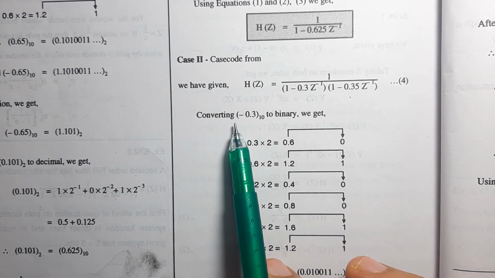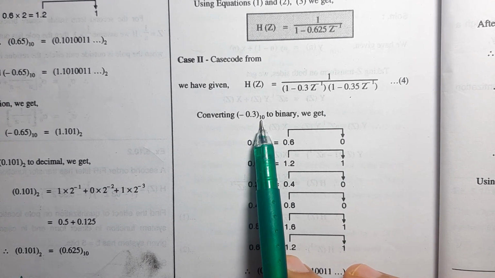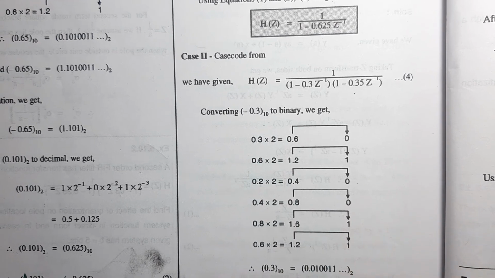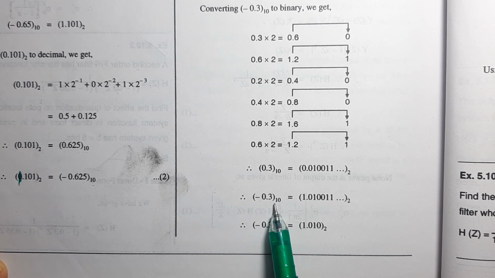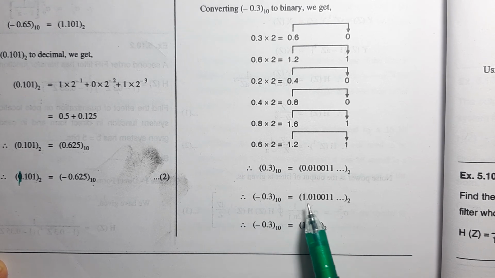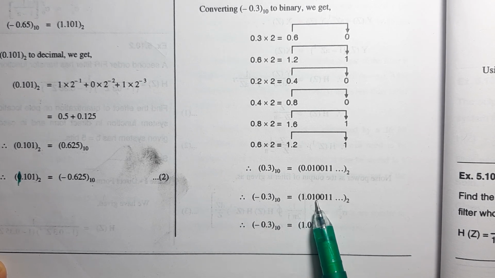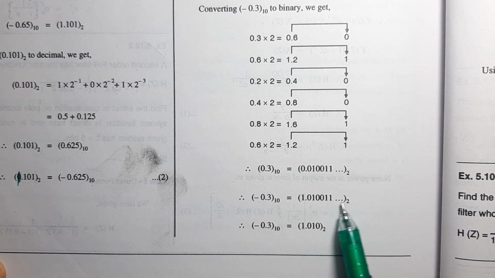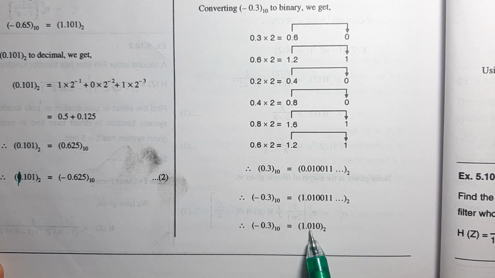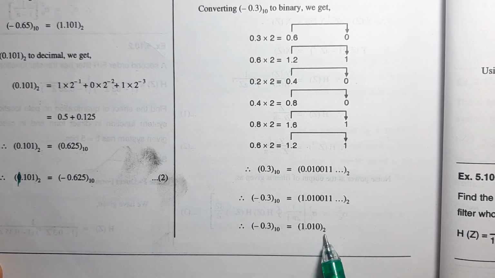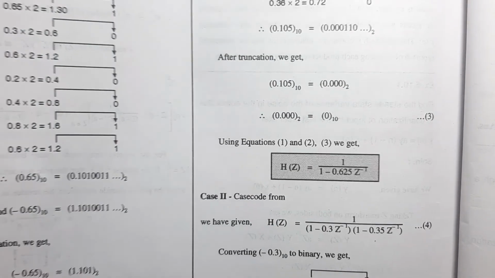We need to convert this minus 0.3, which is in decimal, into binary, so we get something like this, and then this minus sign is introduced over here, so this gives 1.010011, and after being truncated to 3 digits, the result is 1.010 in binary.